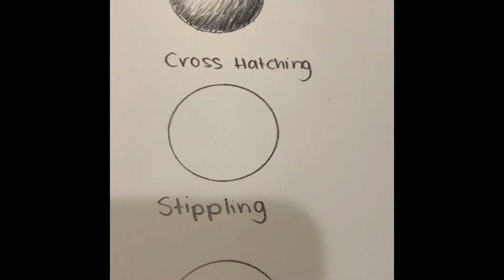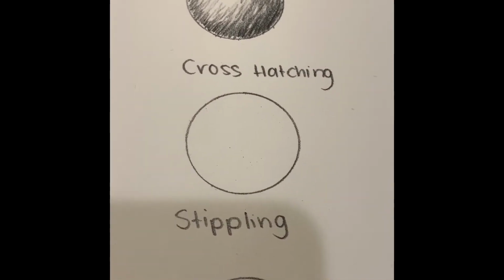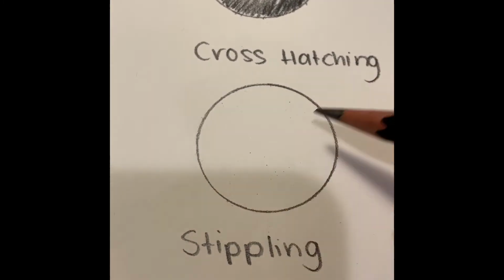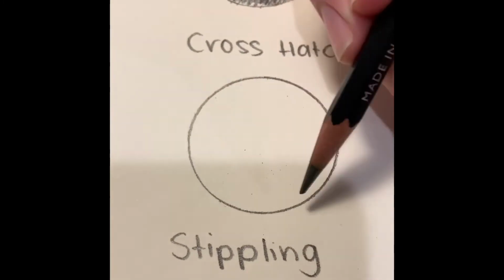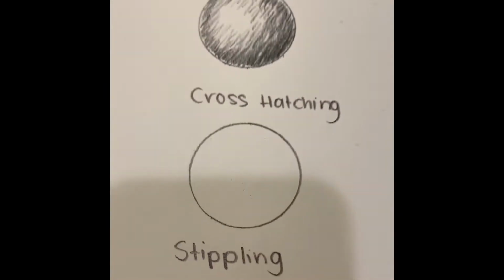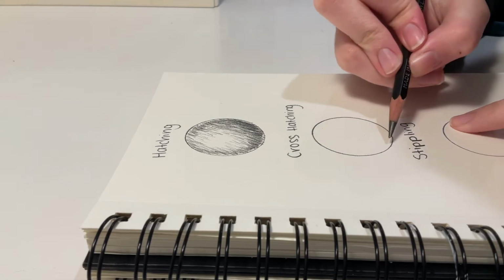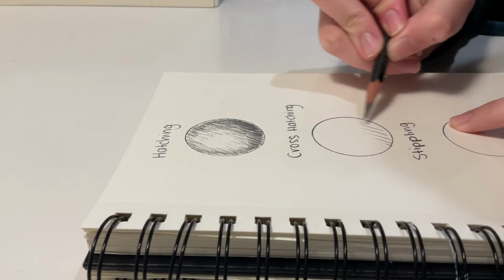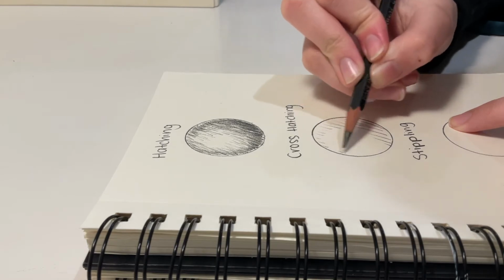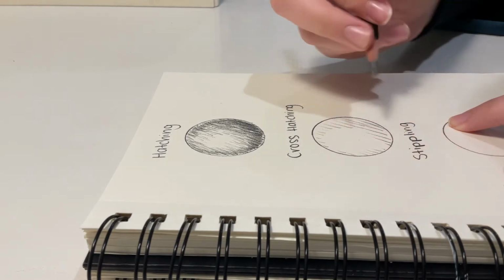So the next one that we have is cross-hatching, which I think is a little bit easier. And instead of just doing parallel lines, we're going to be doing parallel lines and then crossing them the other way to create the dark values, which is going to look a little bit different. You'll see how it looks. So go again, starting to hatch where the lines would be. This is the first step, kind of avoiding the light part.